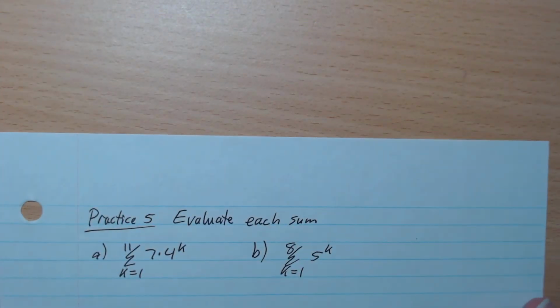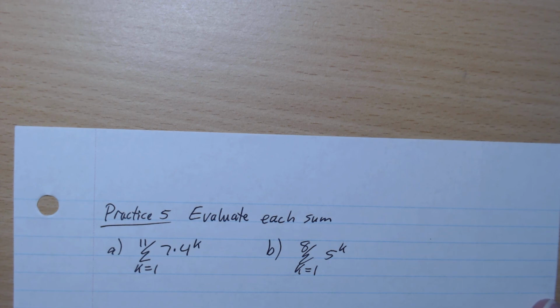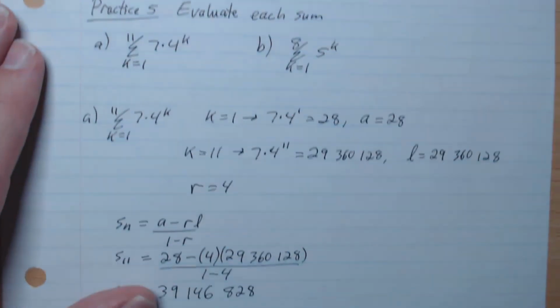Okay, practice number 5. Evaluate each sum. So from 1 to 11 and from 1 to 8, like that. Go ahead and pause the video and answer that. Okay, we're back.